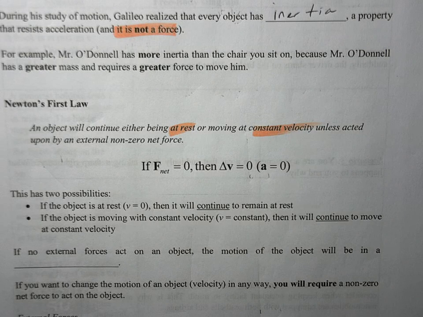So there's two possibilities we could talk about here. If an object is at rest and there's no external force, no net force acting on it, it will remain at rest. It's very happy being at rest, it won't change. If the object is moving with some constant velocity and the net force acting on the object is 0, it's going to continue to move at constant velocity. It's very happy doing what it's doing.